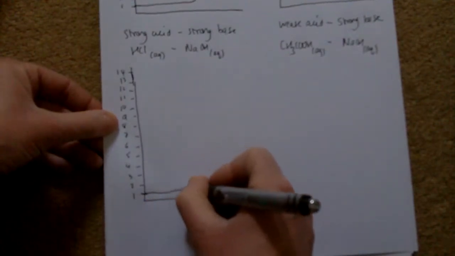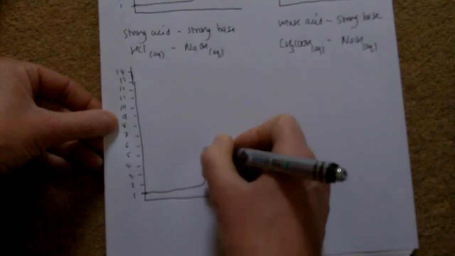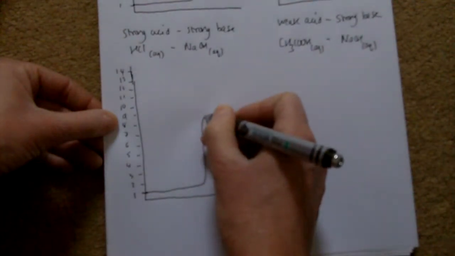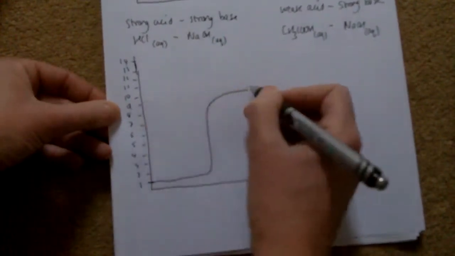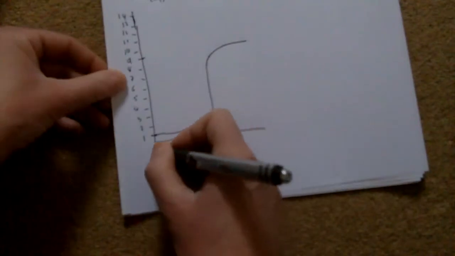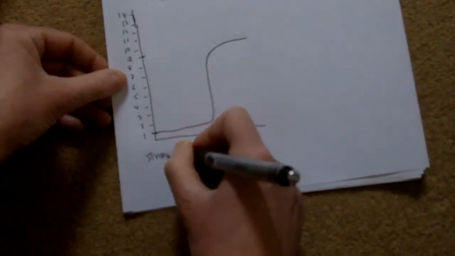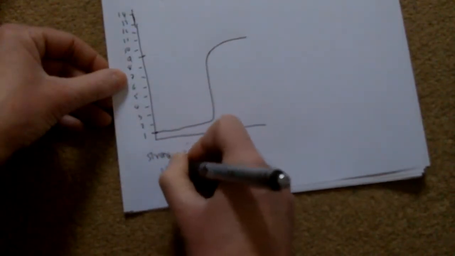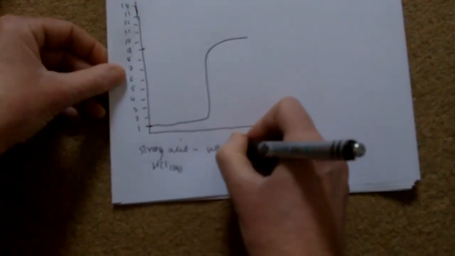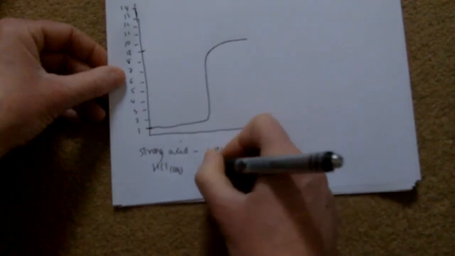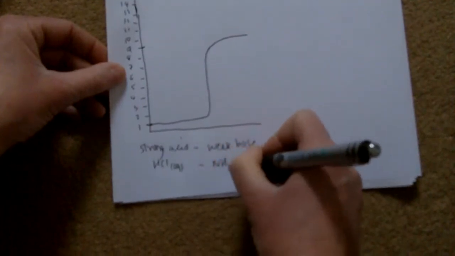So a strong acid at about pH 1, and it finishes at about pH 9. That will be a strong acid, something like hydrochloric acid, with a weak base, something like ammonia.